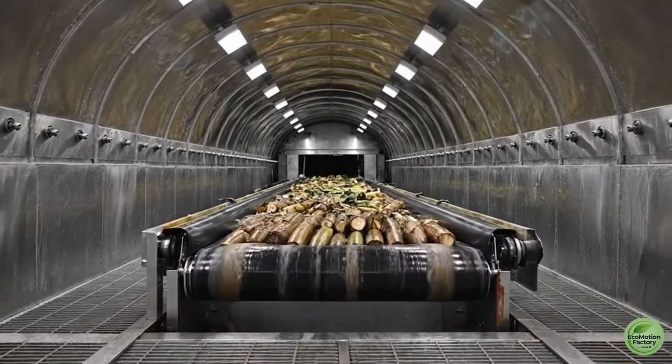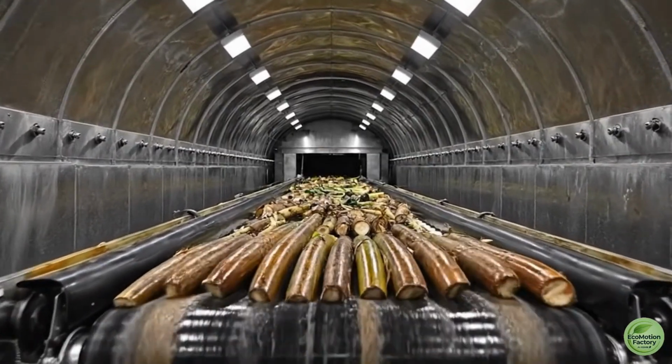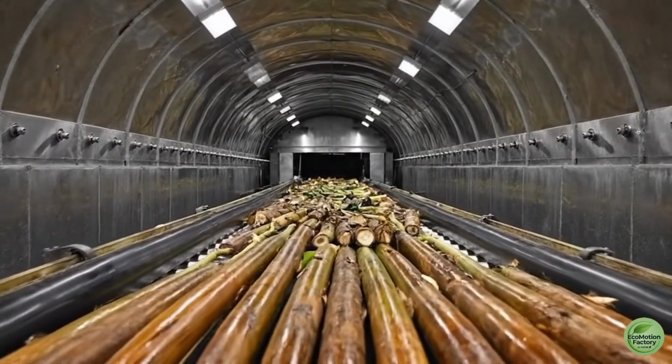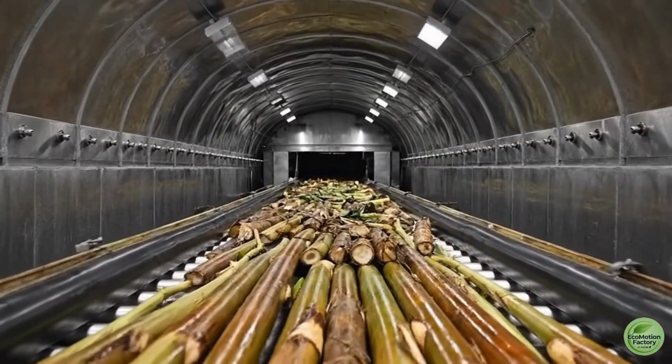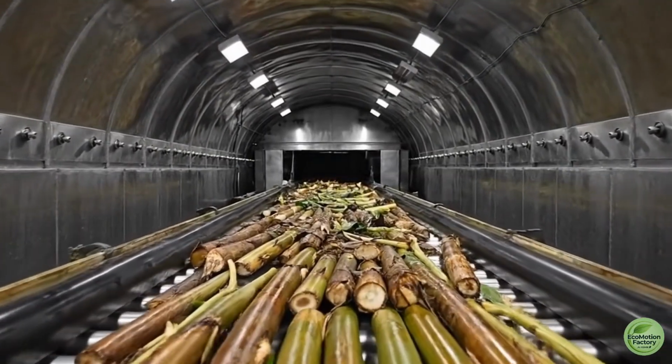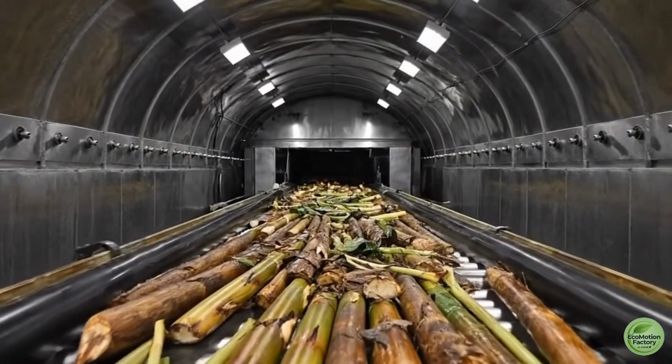This industrial tunnel is a key part of the banana processing line. The conveyor belt system steadily transports harvested banana plant stems through the tunnel. The stems, thick and fibrous, move at a consistent pace, highlighting the scale and efficiency of this automated agricultural process.